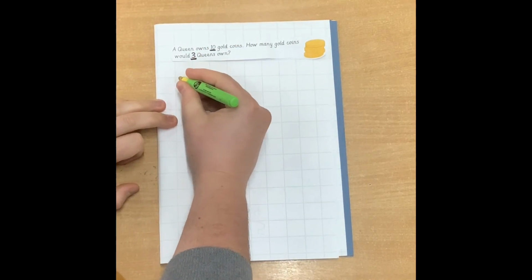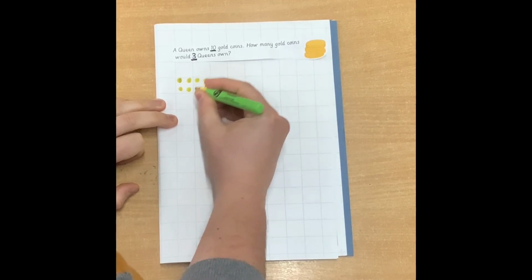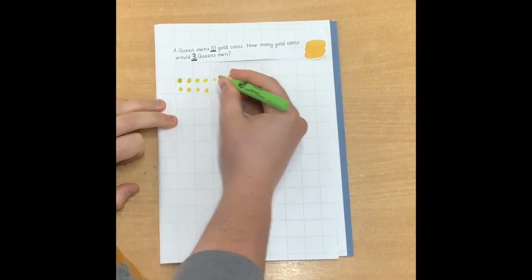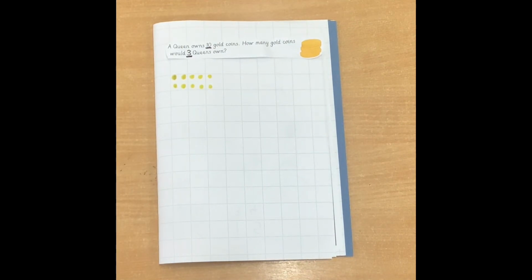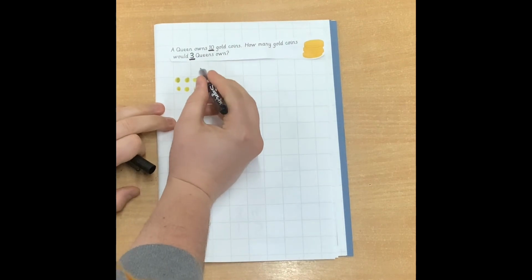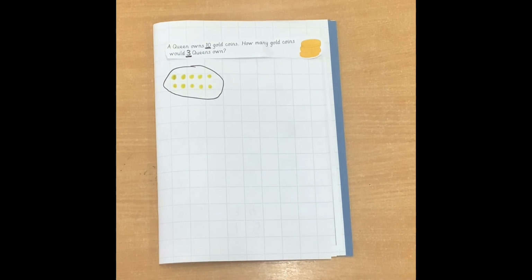So we want to see how many coins 1 queen owns. Let's go. 1, 2, 3, 4, 5, 6, 7, 8, 9, 10. There's 10 coins in that one group. So that's going to be our first group. That's for 1 queen. So 1 queen has got these 10 coins. That is 1 group of 10. But we need to find out how many groups we're going to have altogether. This is how many gold coins 3 queens would own. So we need to do another 2 groups of 10 coins, don't we?